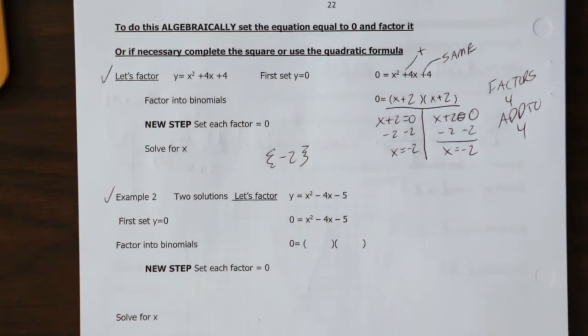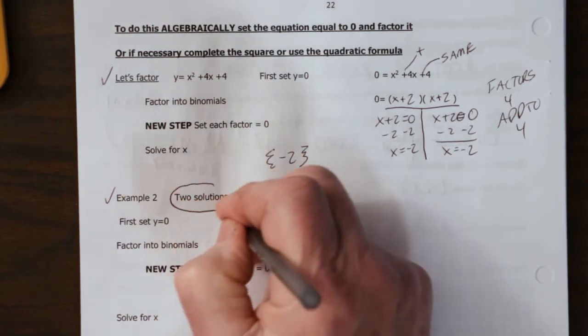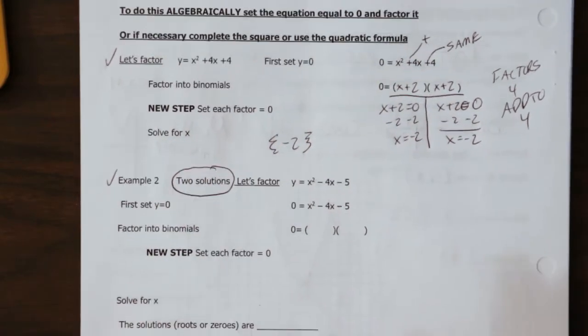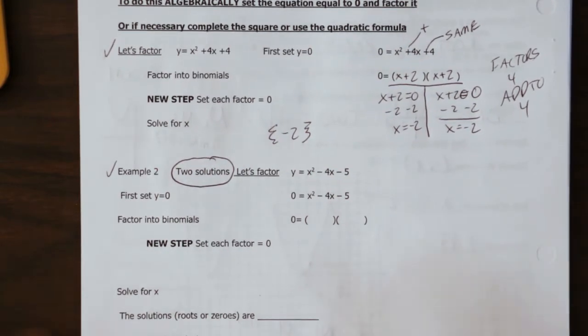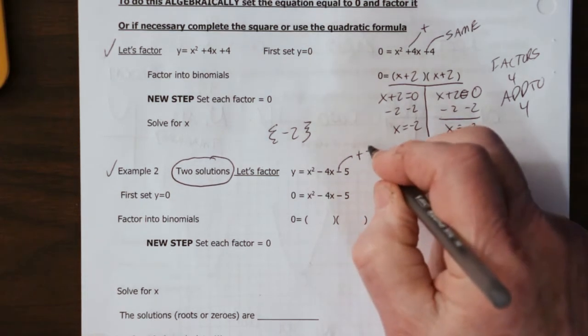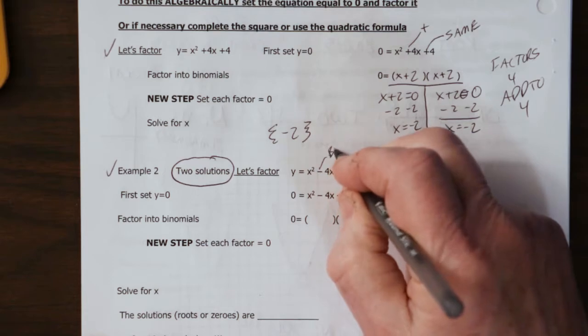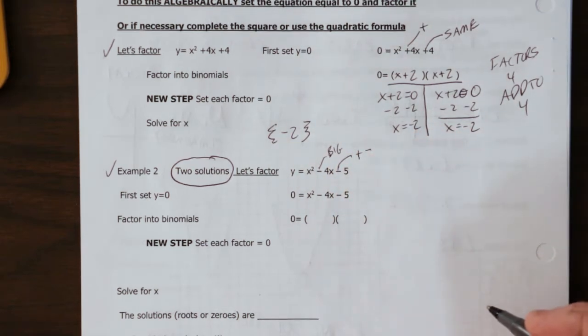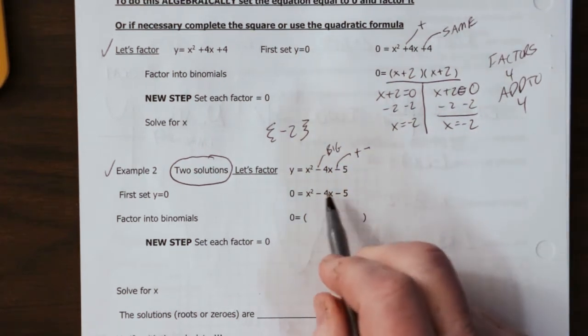So the next one, it says two solutions right there, kind of a hint that you will have two solutions here. So once again, we're just doing the factoring the way we have been. And this tells me that the signs are plus and minus. This tells me the big one's a minus. Okay? So I'm looking for the factors of 5 that have a difference of 4.